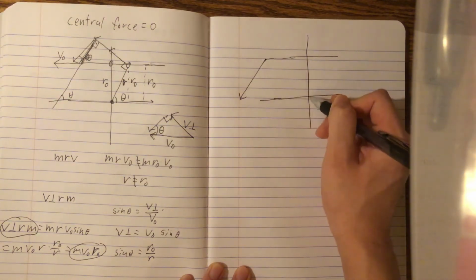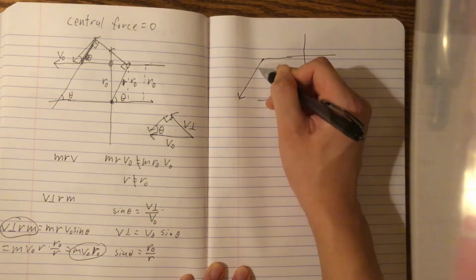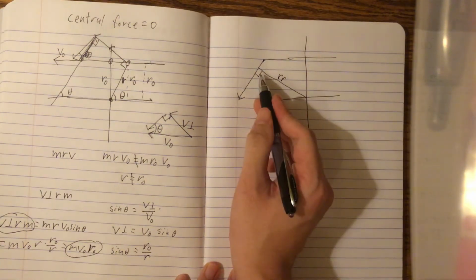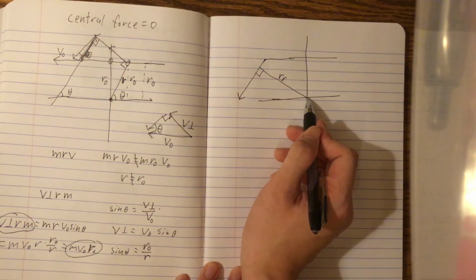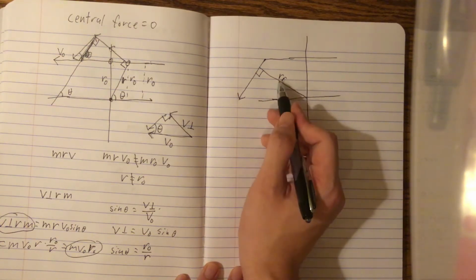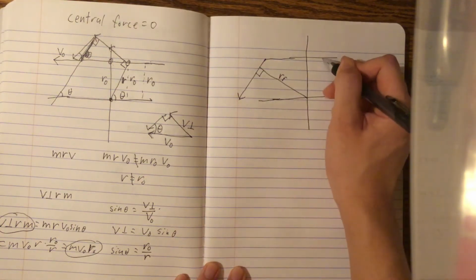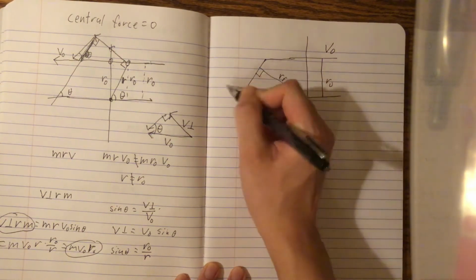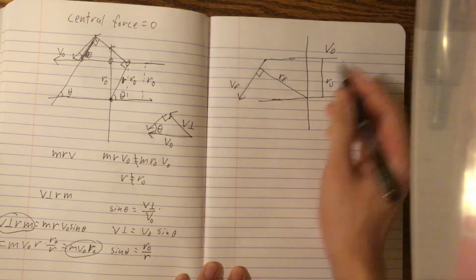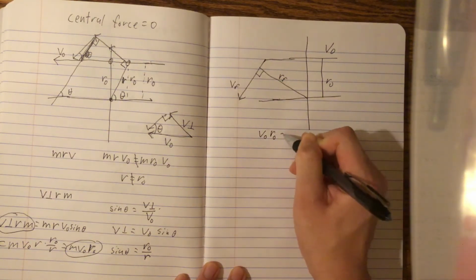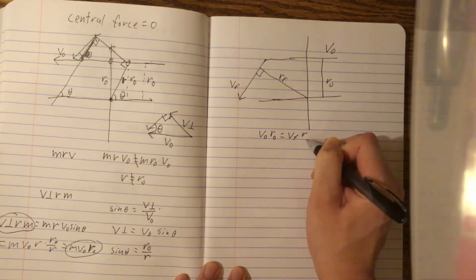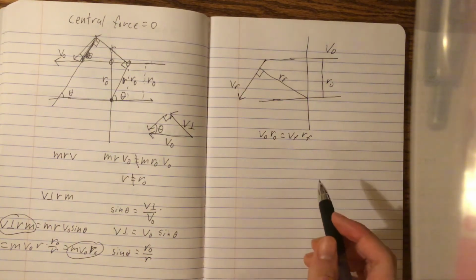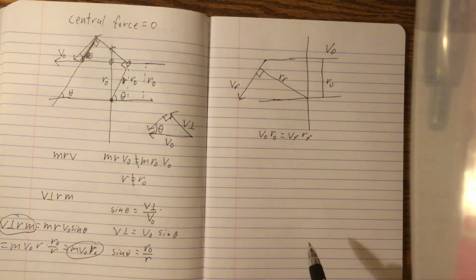In my previous video, I found that if this is RF, which is perpendicular to the velocity line and touching the center, this distance from here to here is RF, and this is R naught, and it's initially moving at some speed V naught, and it ends with some speed VF, then V naught R naught equals VF RF. I proved this in my proof of Kepler's second law, so it's the second latest video I did.